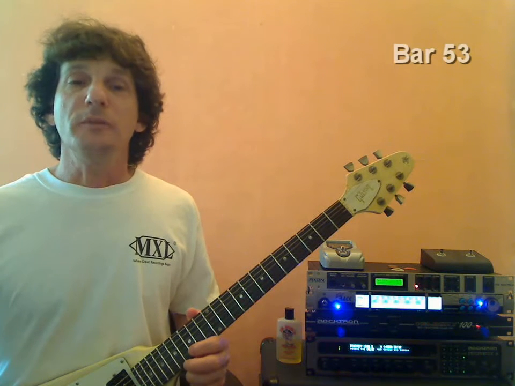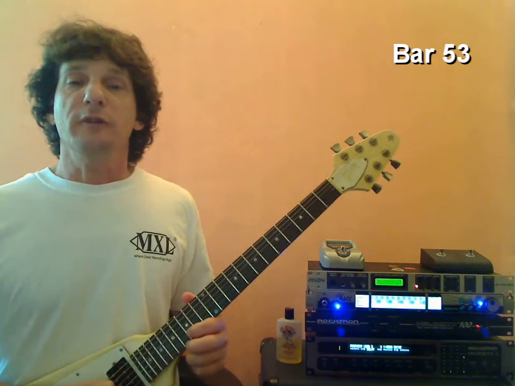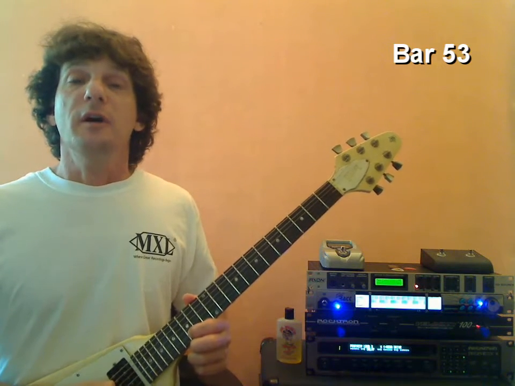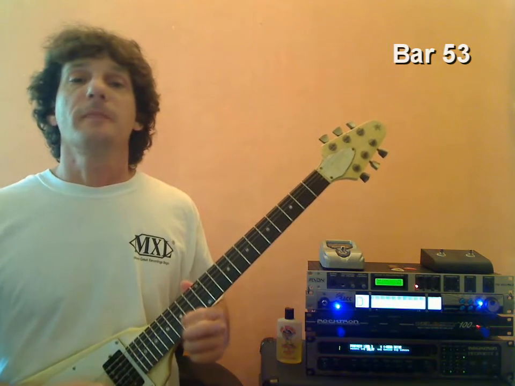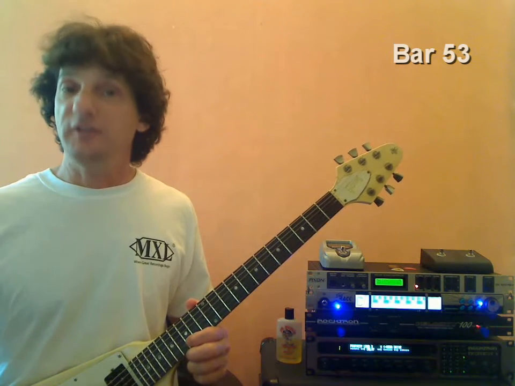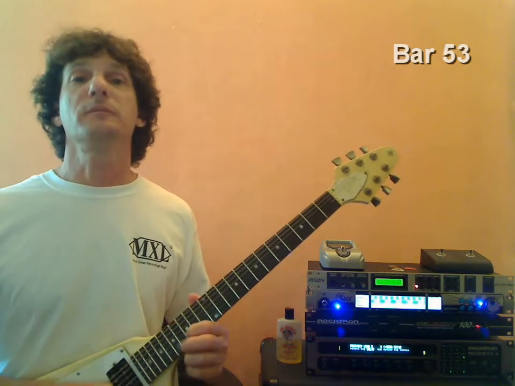Moving forward, we're almost finished with the entire song. We're here in bar 53, and our very first note is this D note, which is on the 15th fret of the B string. Now, if you remember from the last lesson, this first note of bar 53 is actually the last note of the phrase starting from bar 52.